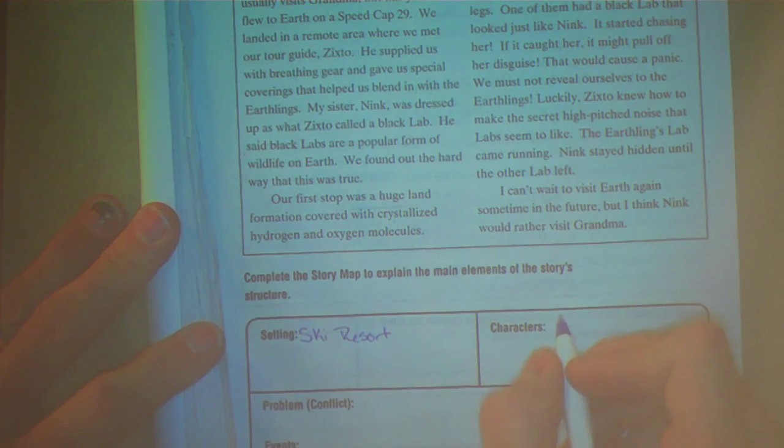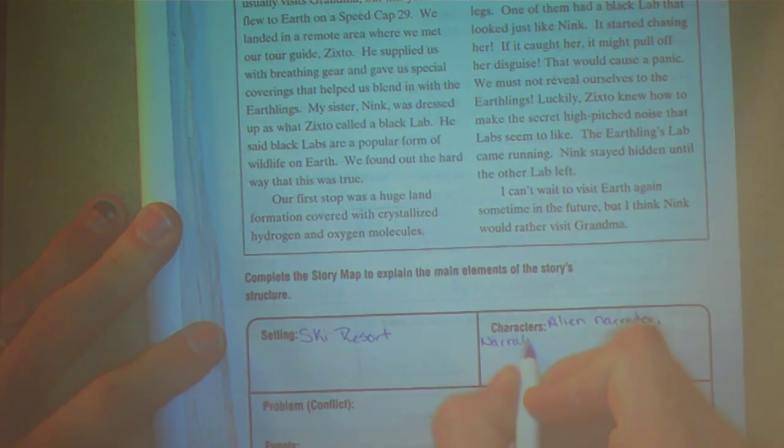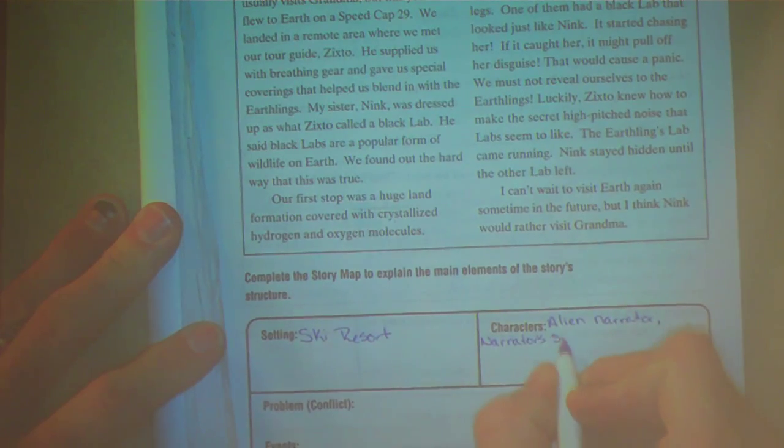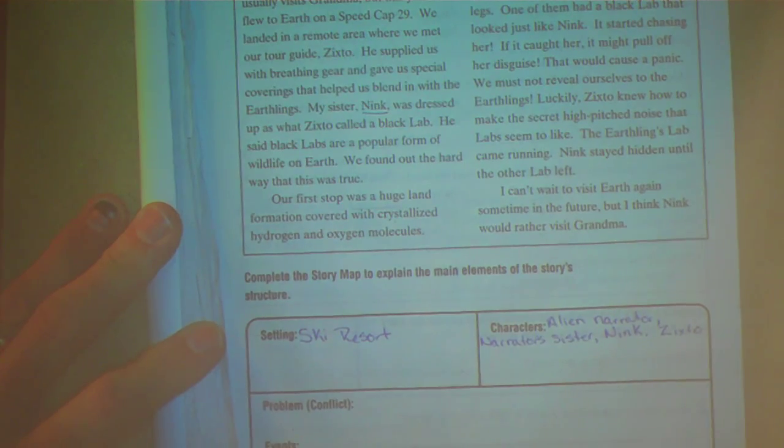Who are our characters? First of all, we have the alien narrator. Then we have the narrator's sister, which is Nink. There's Zixto, who is a tour guide. And we have a black lab.